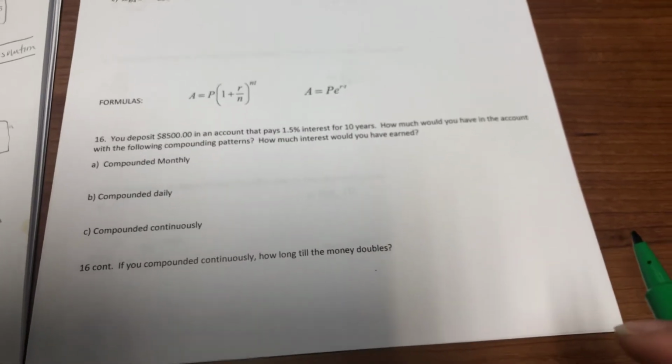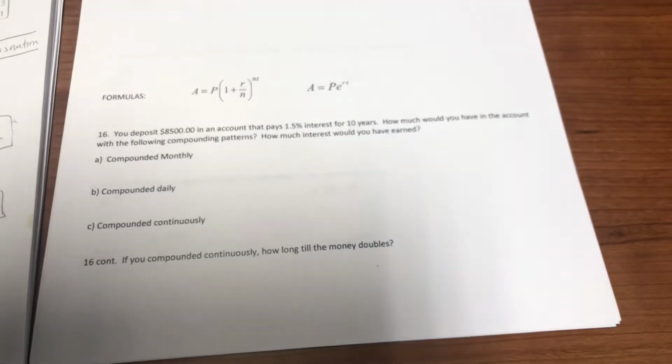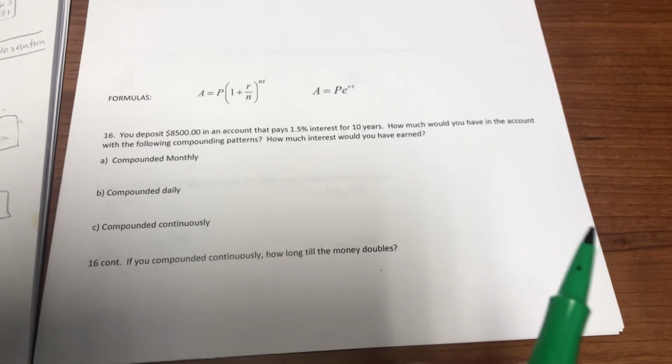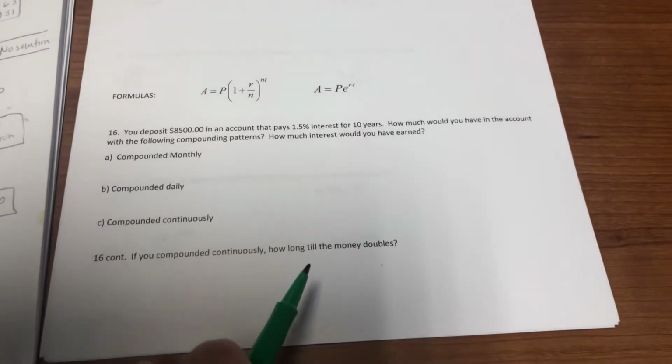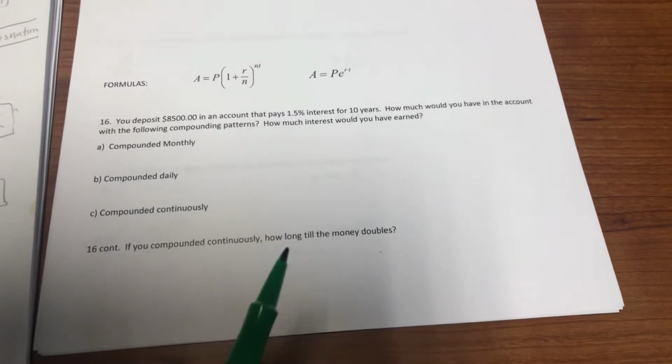Okay, here we hit problem 16 on the review. This one is the word problem, so I went ahead and just used the exact review and didn't use an extra piece of paper, so hopefully I have enough room here.